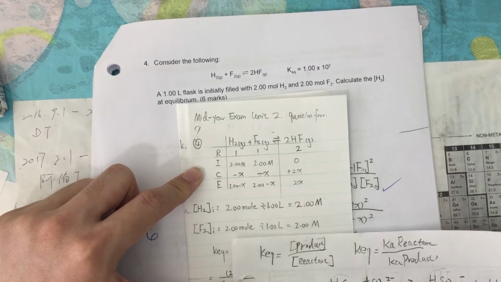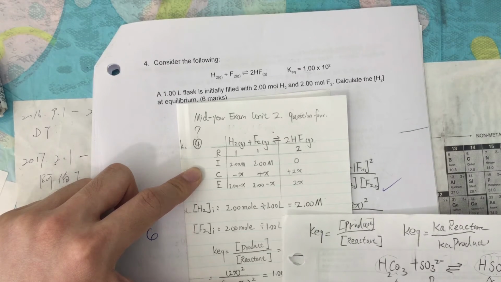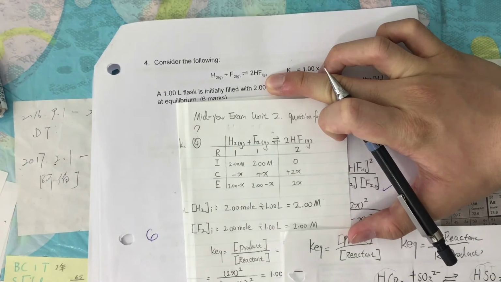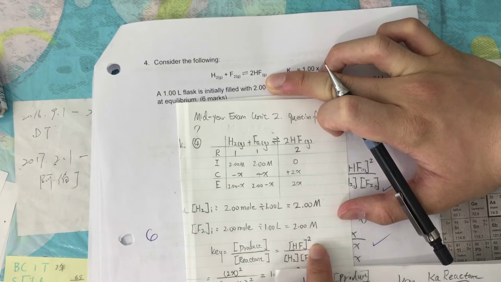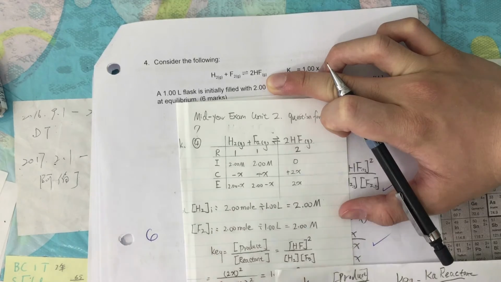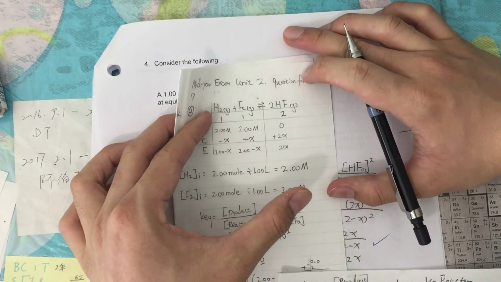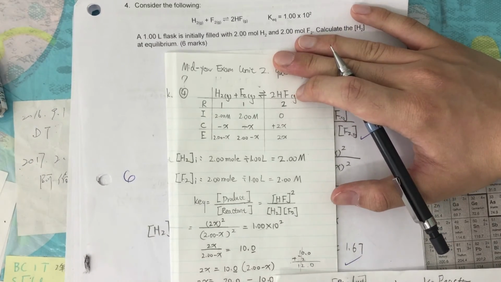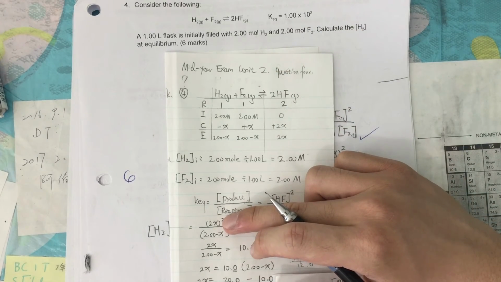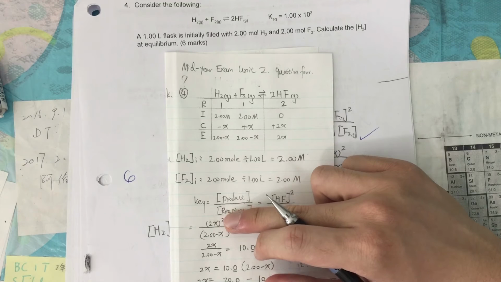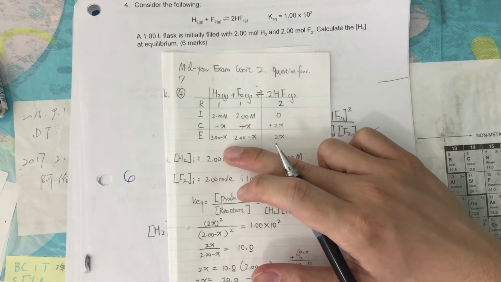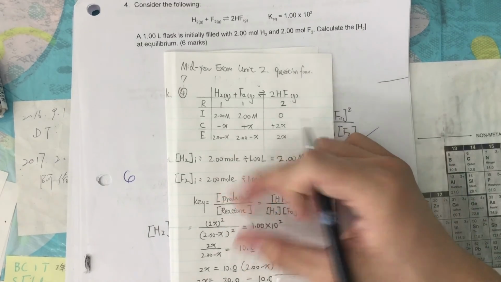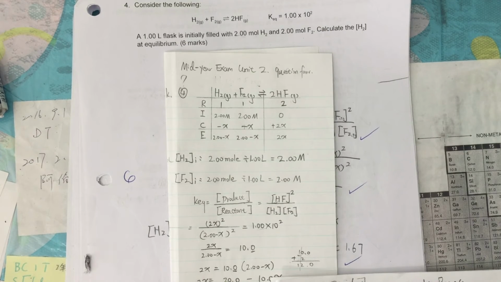Well, using Keq, which is product divided by reactants, and the concentrations, we put down the formula first. It must be put down first because this 2 is going to become a square, and H and also F2. Okay, now we can put down the numbers in there. So 2x goes at the top, and also 2 minus x, because this times together becomes a square.